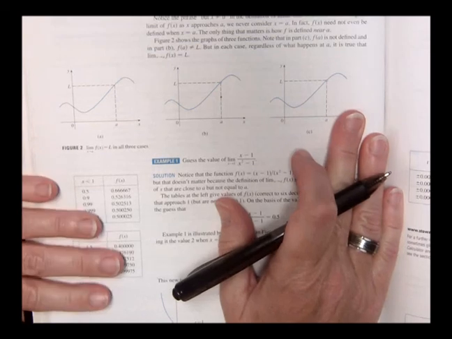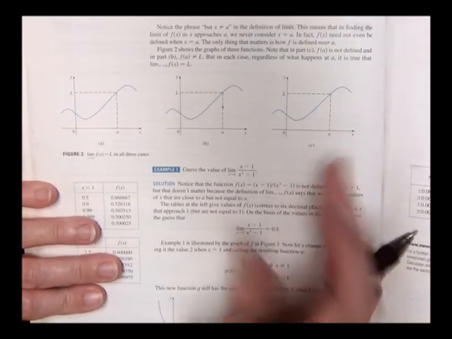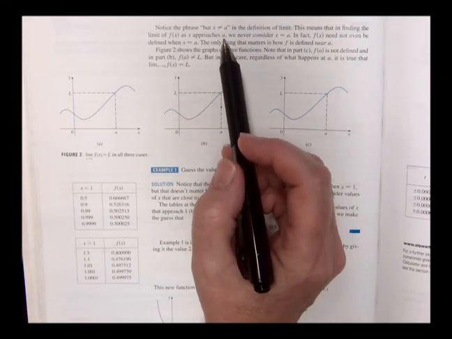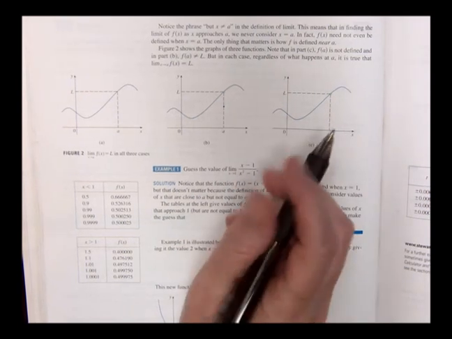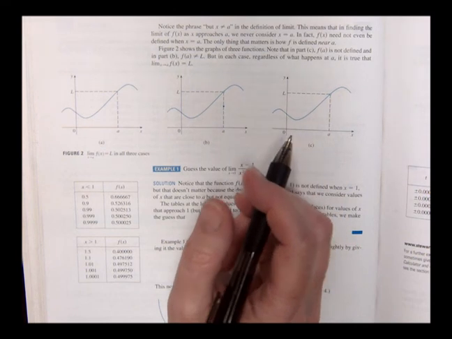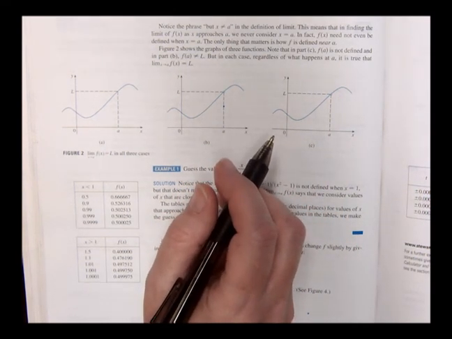So let's move right along. Now, the one thing that you should really pay attention to here in that definition is that it said as x approaches a, not as x equals a. We are not talking about the value at a. And that's very important when we're talking about limits, is that you're not just assuming it is the value at a.